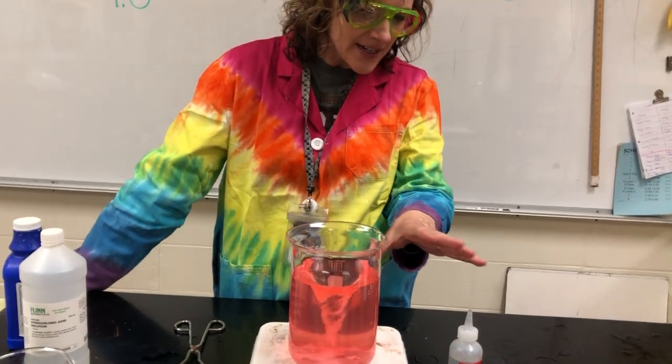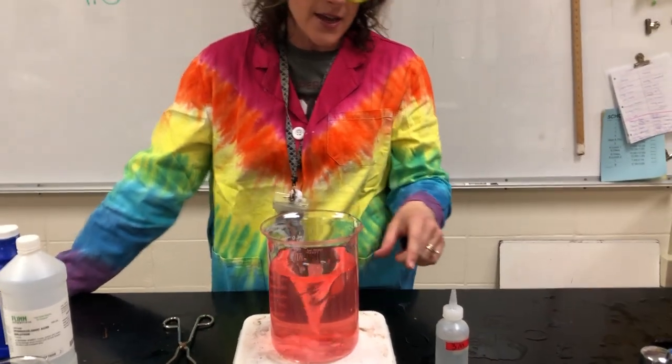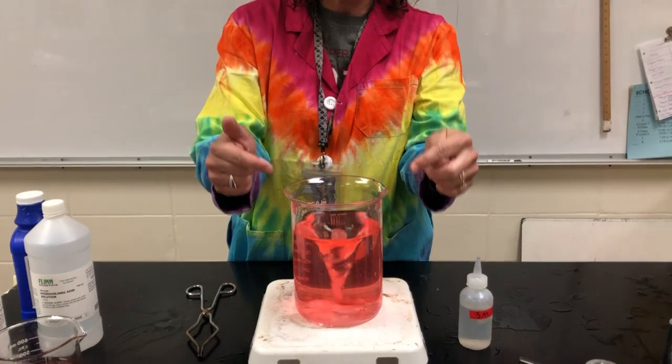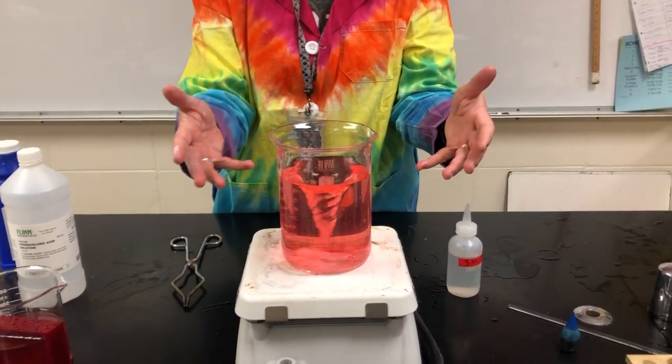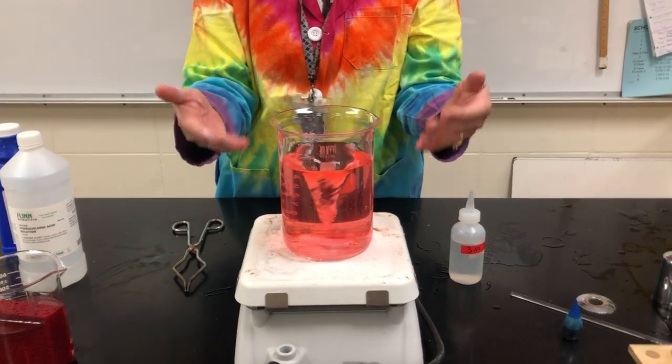All right, now I think I'm good because not only is the color staying like that, but take a look. We started off and it was cloudy. So if you were to describe this now, I know you'd still say it's kind of pink, but is it cloudy or clear? Clear.